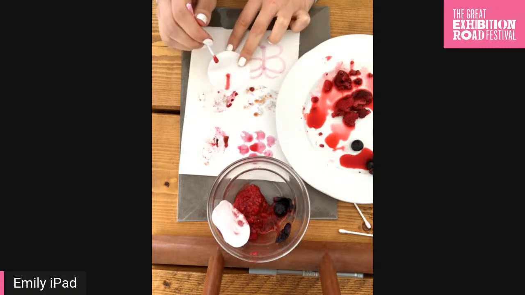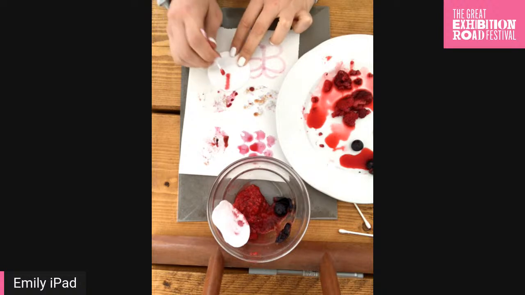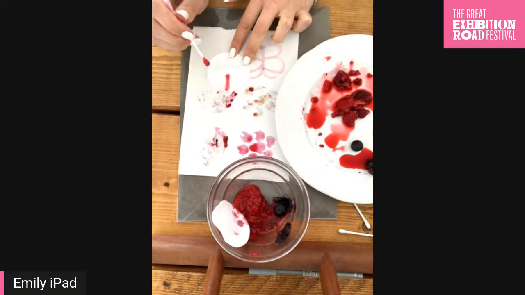Oh, so Fatima's said that they're making a flower. Does anyone else have anything to say about what they're making?